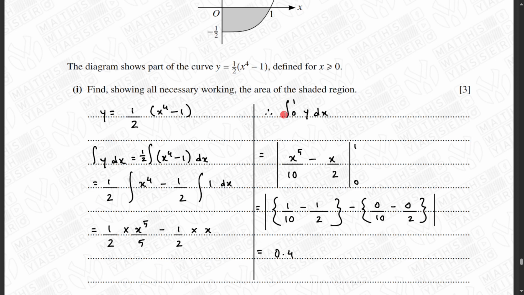Since we have the limits as 1 and 0, we can use those limits to find the area of the shaded region. So the equation we got by integrating is x to the power 5 over 10 minus x over 2. Now substituting these two values will be 1 over 10 minus 1 over 2 minus 0 over 10 minus 0 over 2. And we will be getting 0.4.